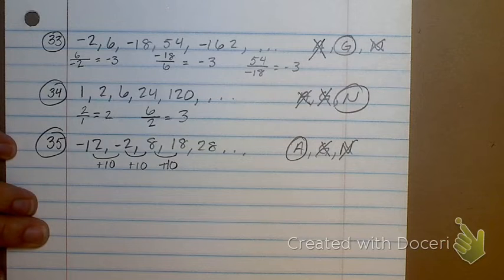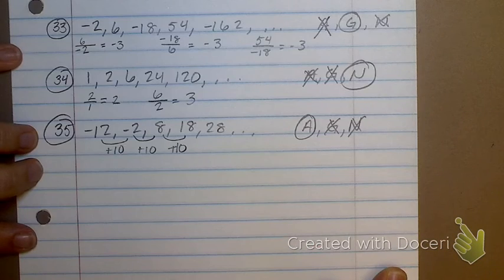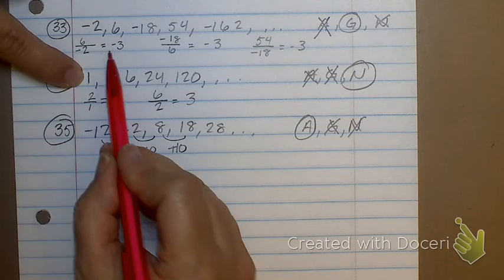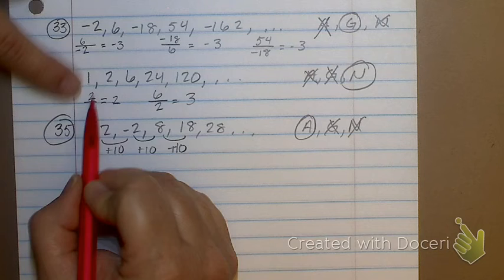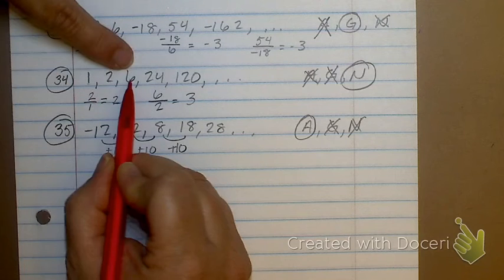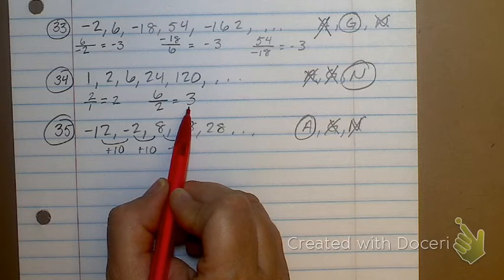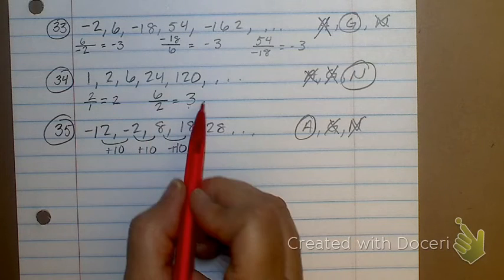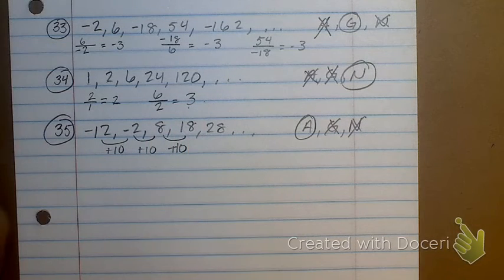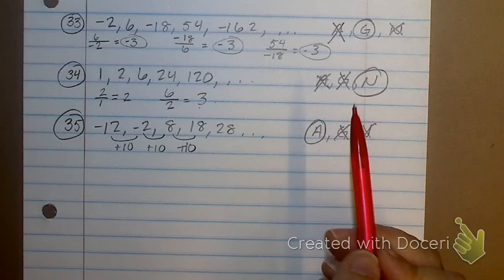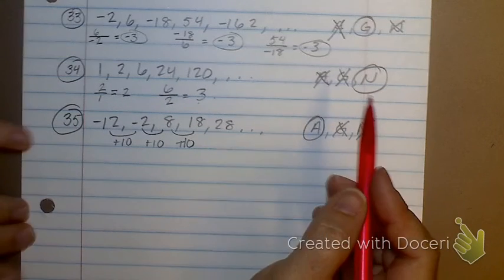So, wait, how'd you get 34? Because I took 2 divided by 1, I did the same thing I did for the geometric. Second term divided by the first term, it reduces to 2. Third term divided by the second term doesn't reduce to 2. It reduces to 3. So if those two numbers don't match, then it can't be geometric. Geometric, it will always reduce to the same thing every time. Okay.